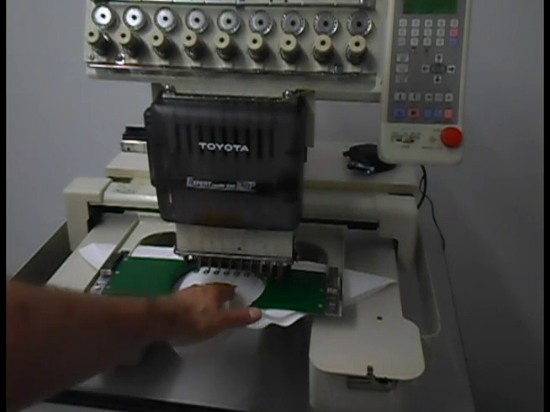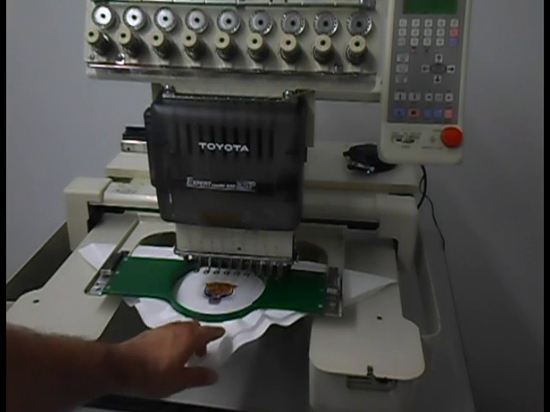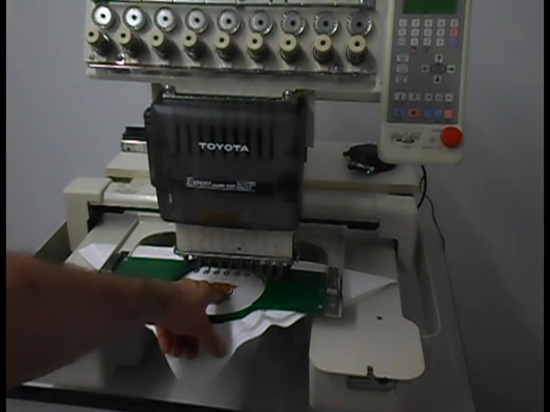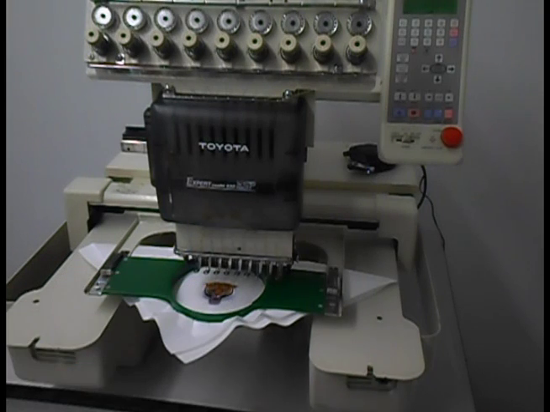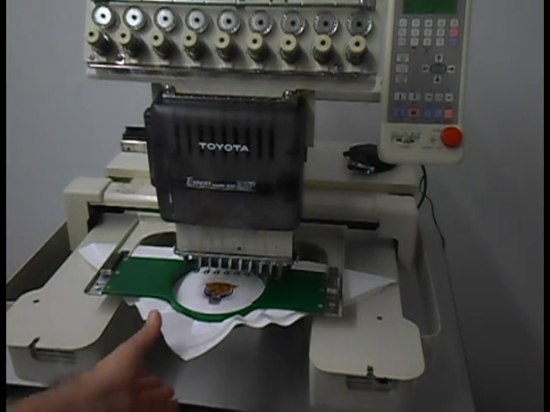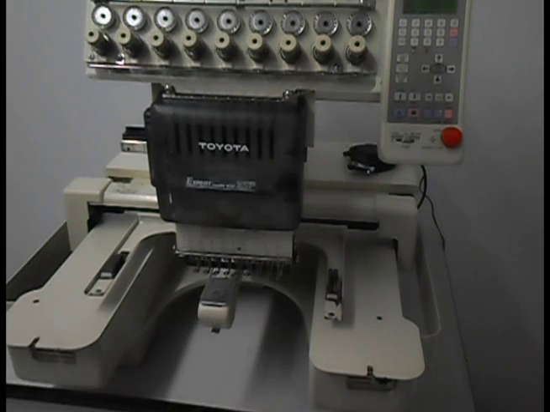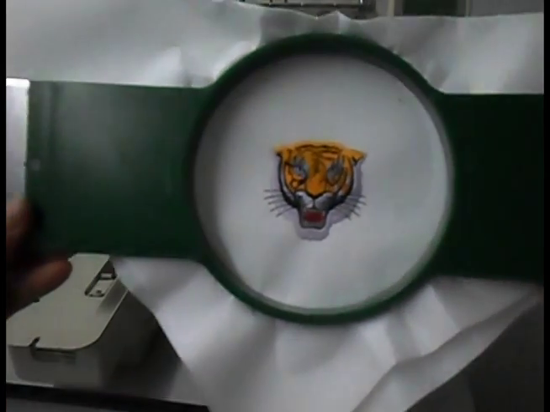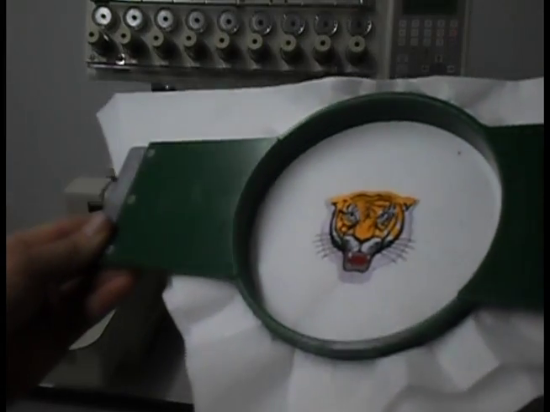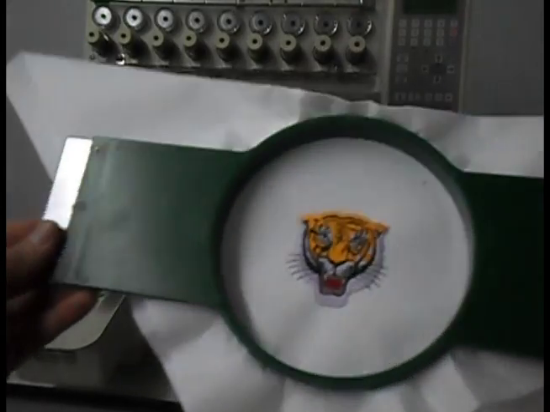Keep in mind also that when the design ends, it'll always end in the center point where we had centered the machine. So if you're running multiple garments, you can actually take out your hoop and put in another one, hit start, and the machine will run the same colors over the same area. And here's what we have, our finished product. It's the tiger, right in the center of the hoop.